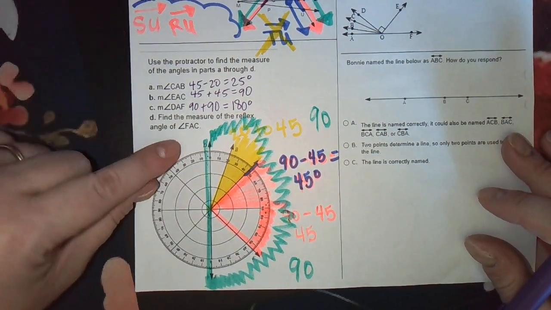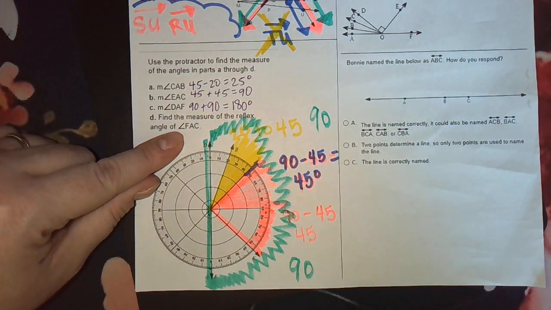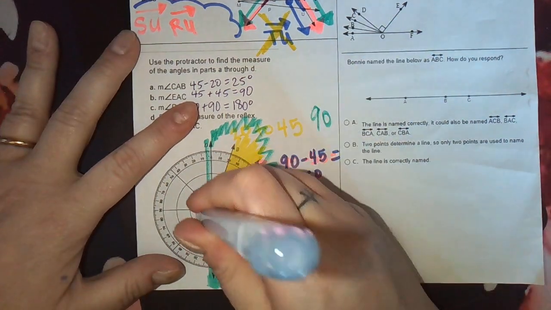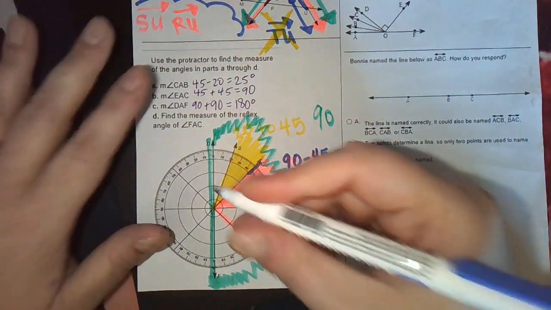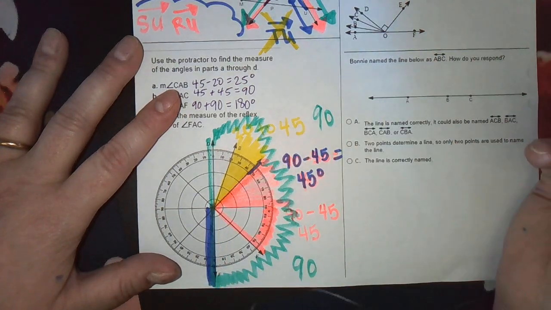Okay, now it says find the measure of the reflex angle of FAC. Well, first let me find FAC. F is, where is it? Oh, it's the bottom. Here's F. A is in the middle. Where's C?